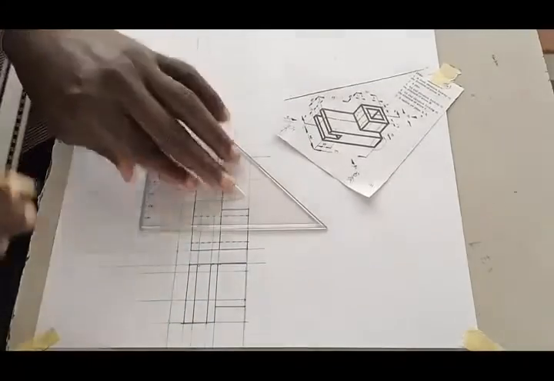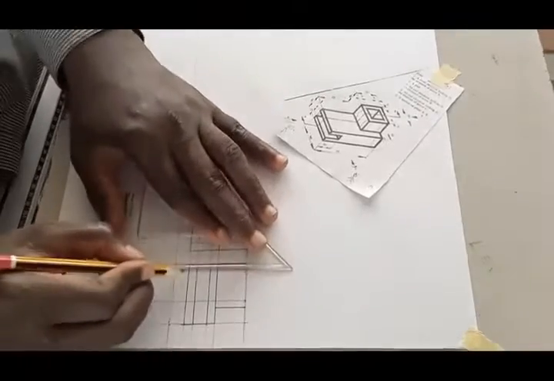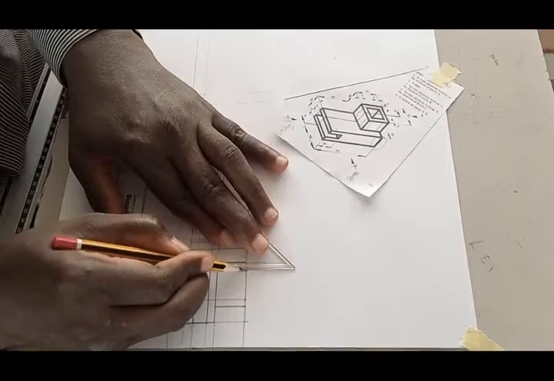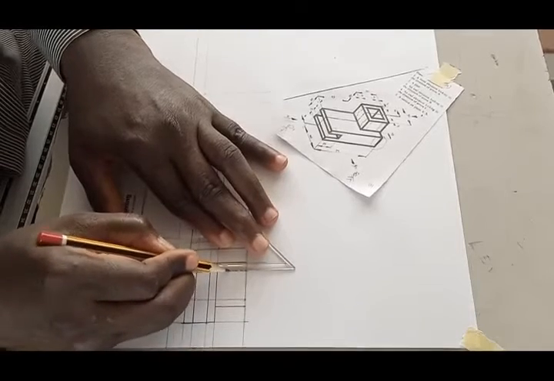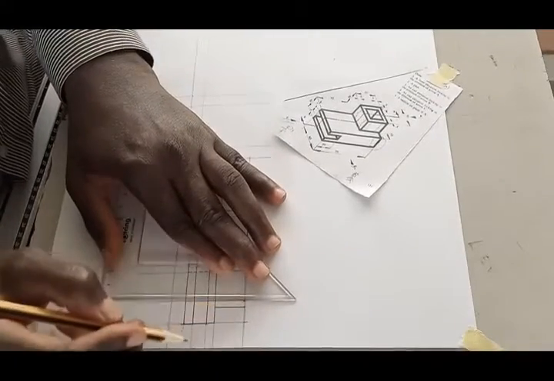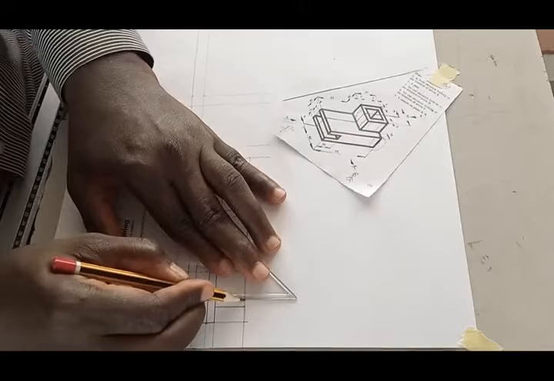So remember, it will be a hidden line because we cannot see it, and it is running. We assume it is running all the way through to the bottom because we are not told the depth, so we just assume it is running all the way through.